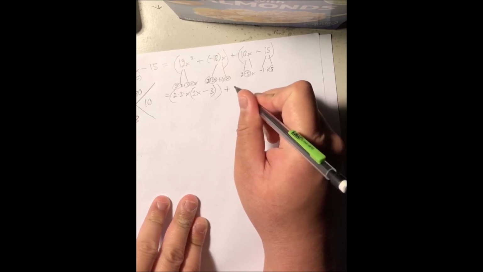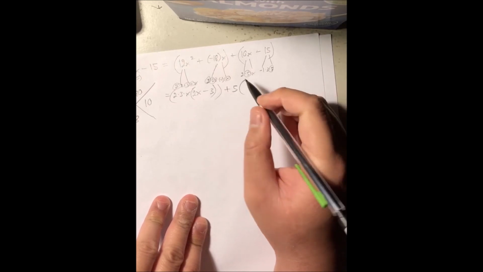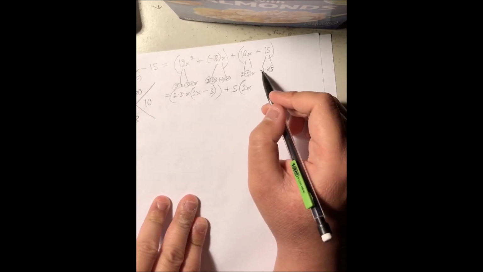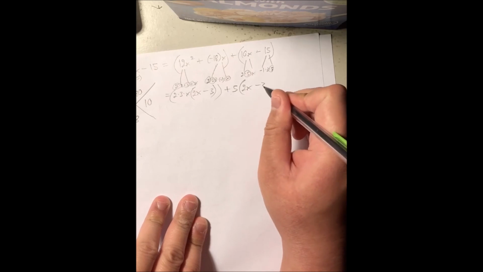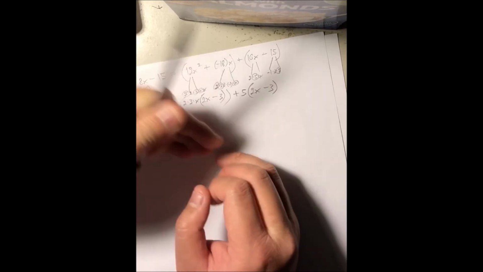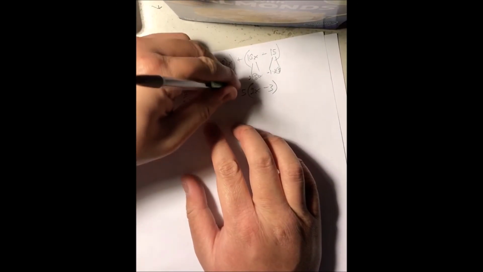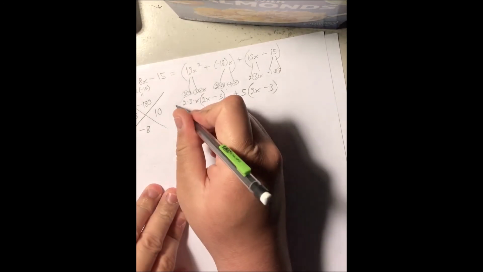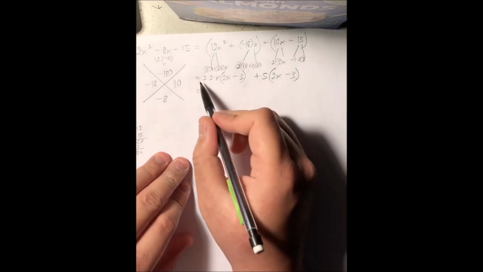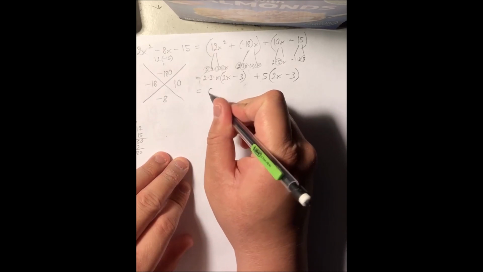So factor out a positive 5. We're left with just 2x. And for the second term, the leftover is going to be negative 1 times positive 3, which is minus 3. So simplifying it a little more. 2 times 3 times x, that's 6x.